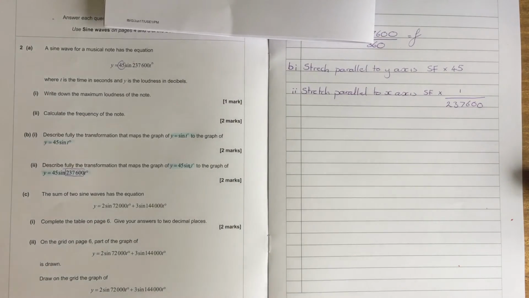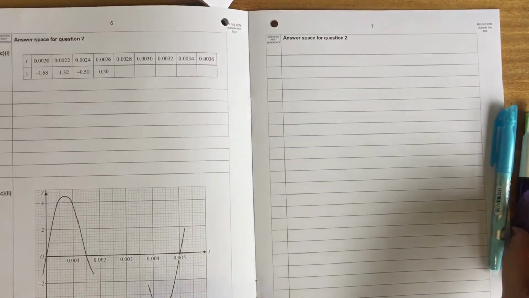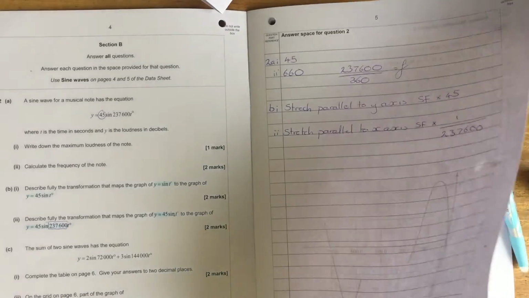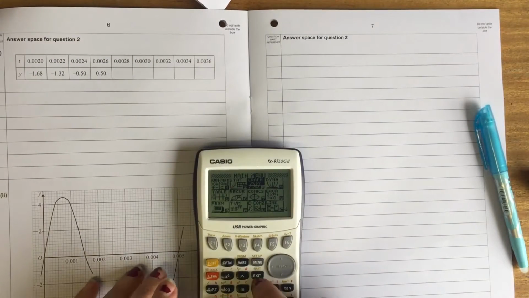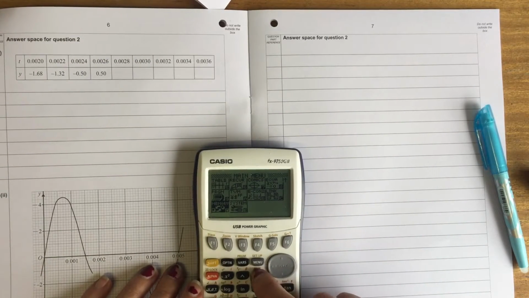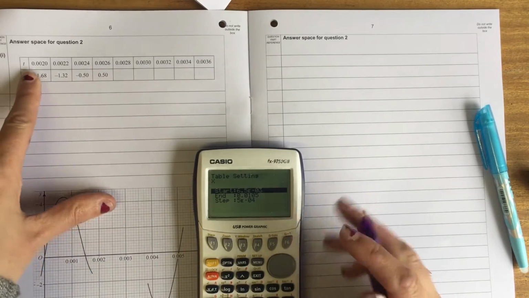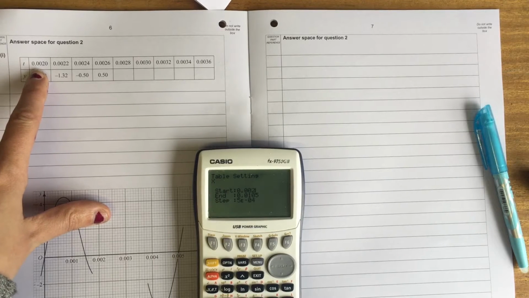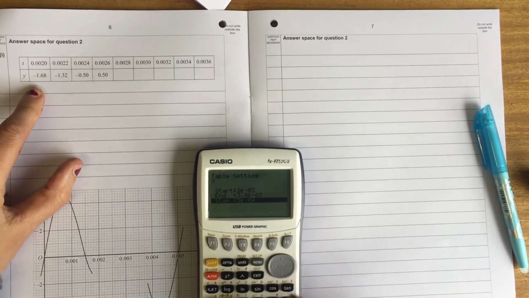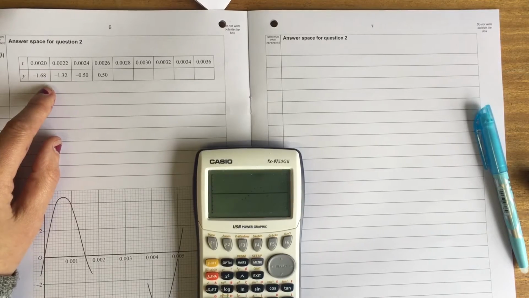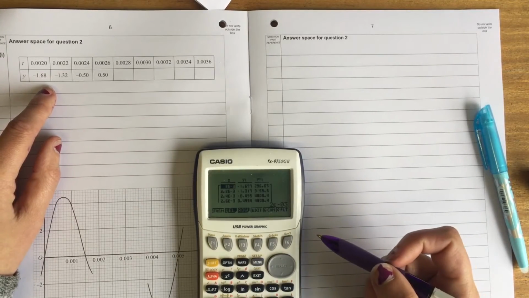Part C. So we've been asked to, for this equation, complete the table on page 6, answers to 2 decimal places. So if we go into a table, and then we want to set up our table, and our table, if we start it from the beginning, 2, 2, 2, and we go up to 0.0036, going up in 0.0002s, because at least that way we can double check that our first couple are right.